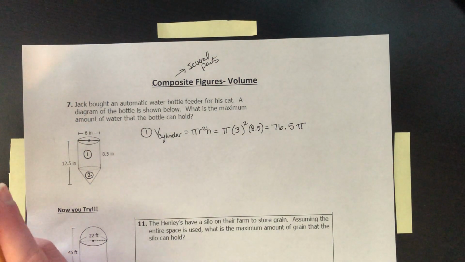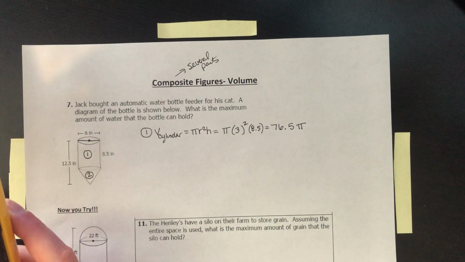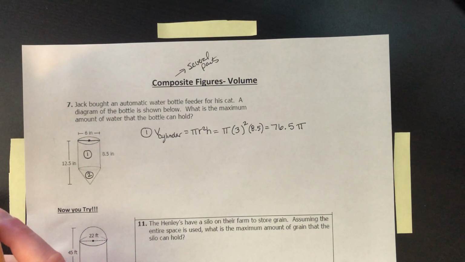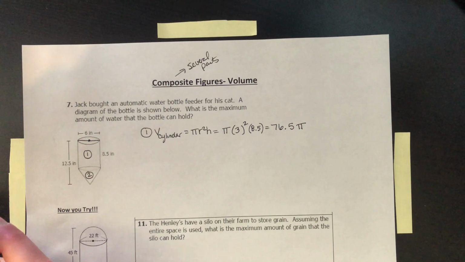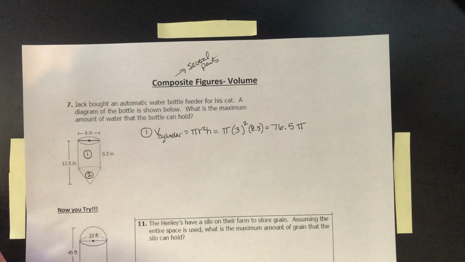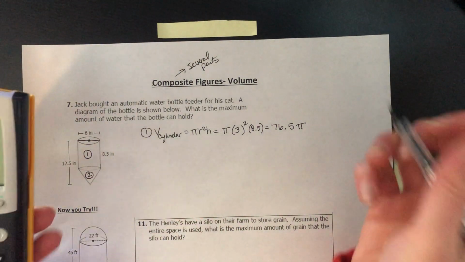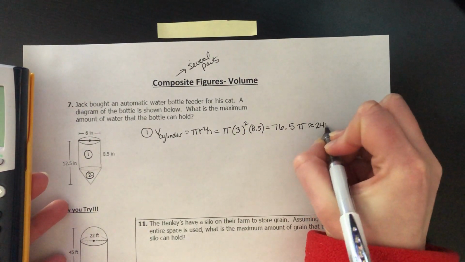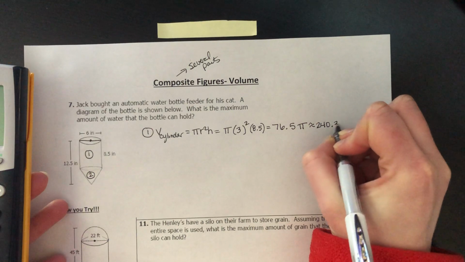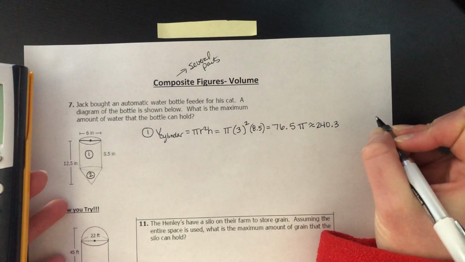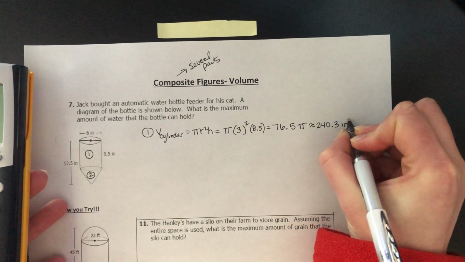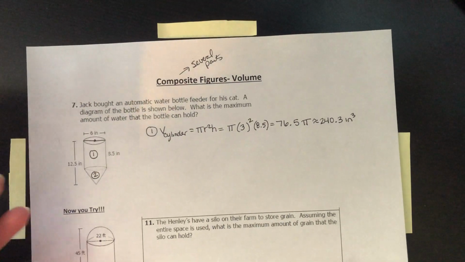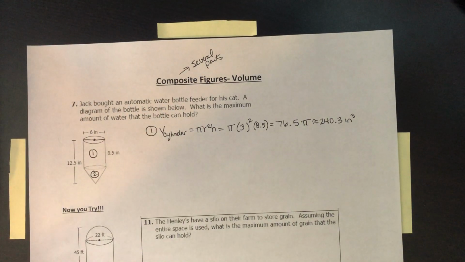I like to be a bit more precise, and I like to use pi. So I'm going to do 76.5 times pi, and I get approximately 240.3. Let's see, we're in inches, so inches cubed. Okay, so that's the volume of the first one.